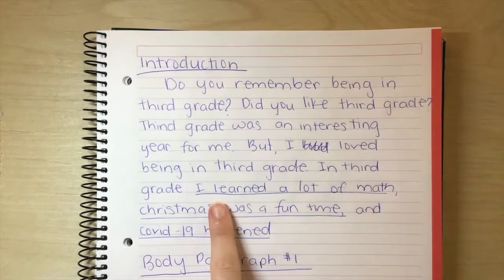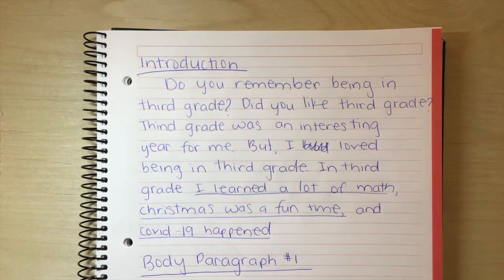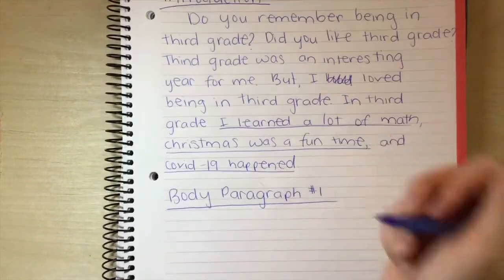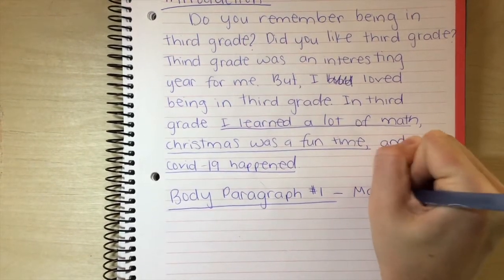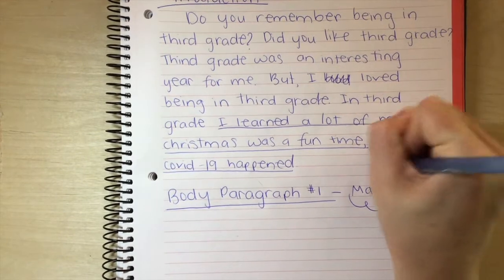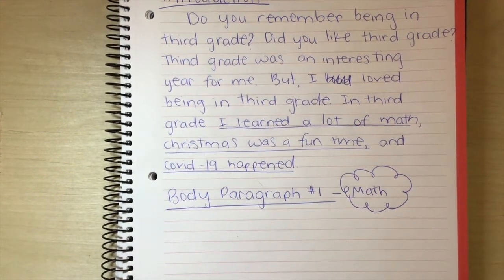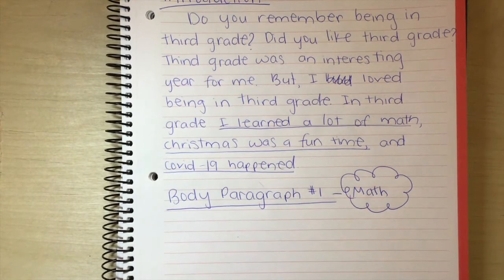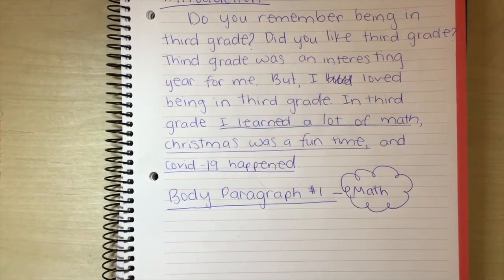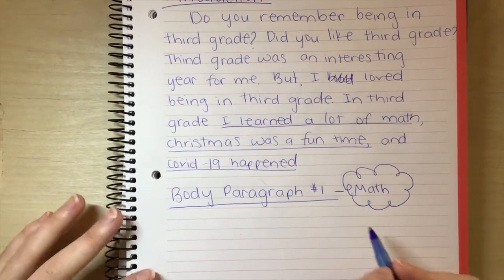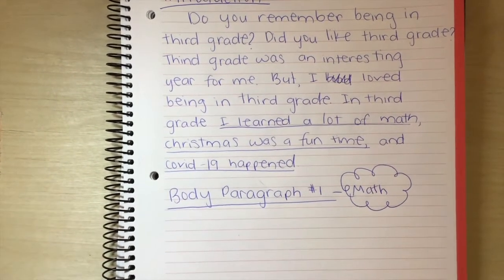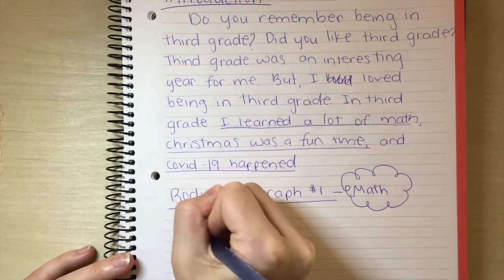First thing that I'm going to talk about is I learned a lot of math. So that's going to be my focus for body paragraph 1. And I'm going to write body paragraph 1, math. I'm going to write that because that is all I'm going to focus on for this paragraph. So first thing I need to do is introduction and topic sentence, and tell my main idea. So since I'm doing my first body paragraph, I'm going to do first.